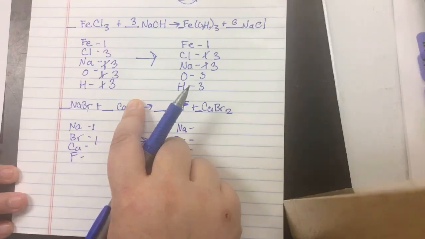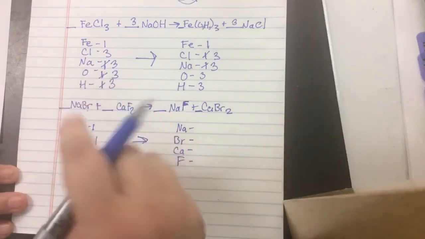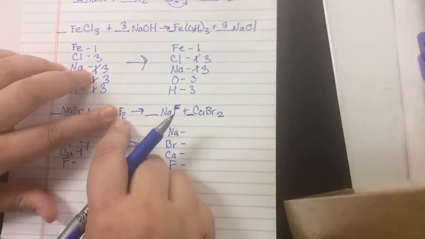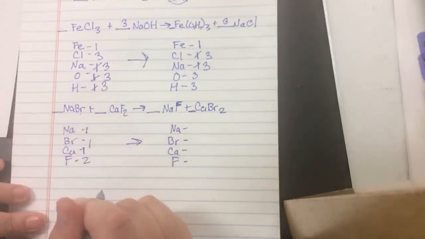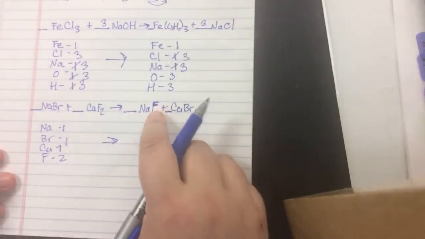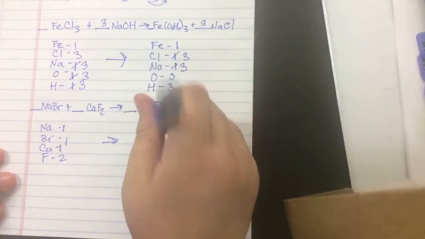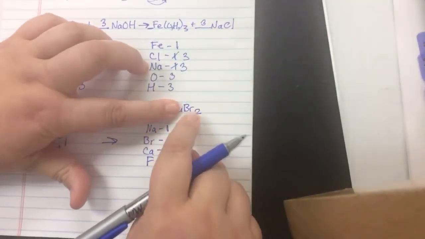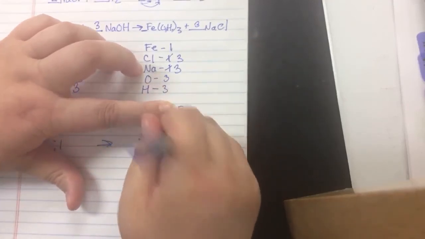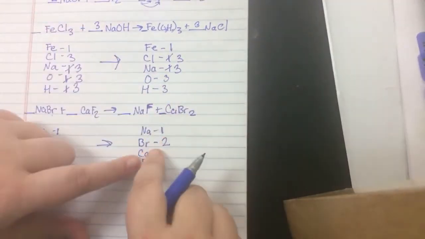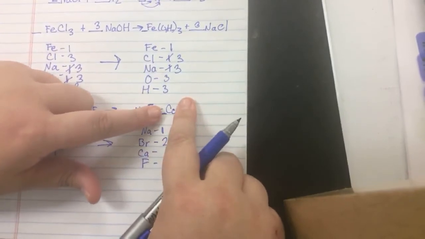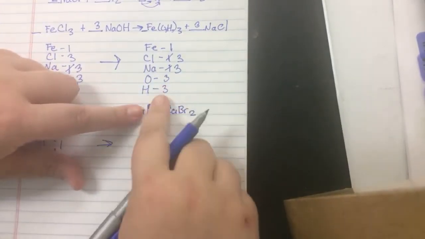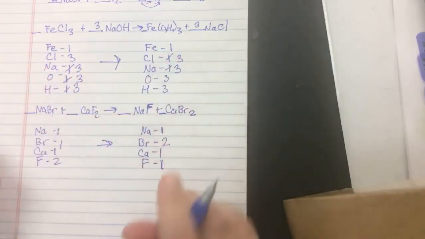No numbers beside calcium, so it's only 1. Fluorine has a 2 next to it, a subscript, so it has 2. So 1, 1, 1, 2. Let's look over here. Sodium, no numbers next to it, so it's 1. Bromine has a subscript of 2 next to it, so we need to make sure we mark 2 bromine atoms. Calcium, no numbers next to it, so it's only 1. Fluorine, no number next to it, it's 1.